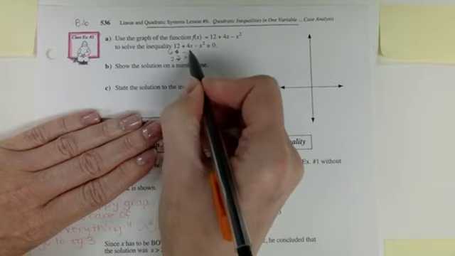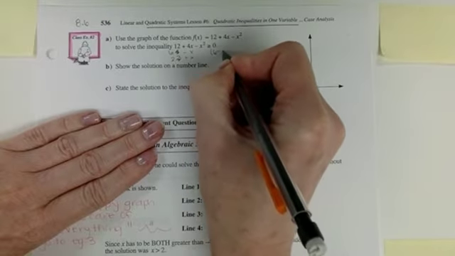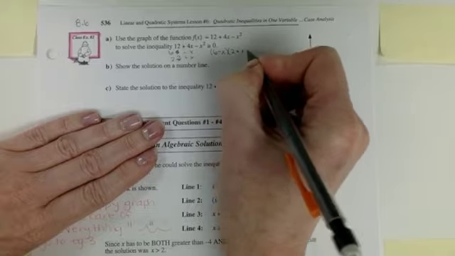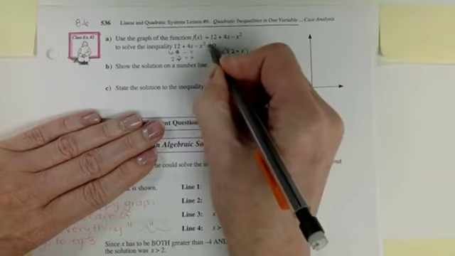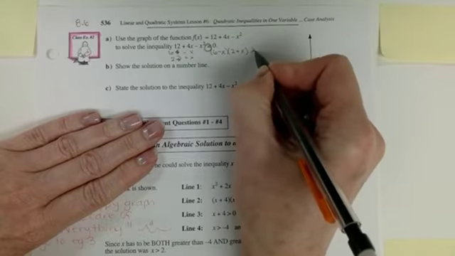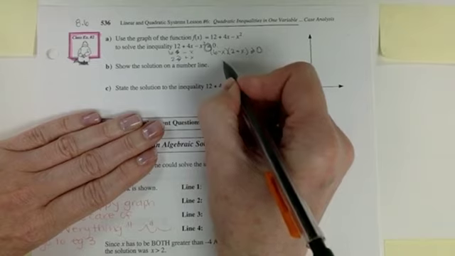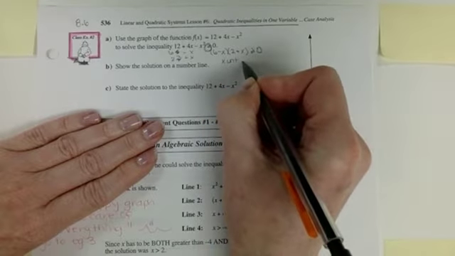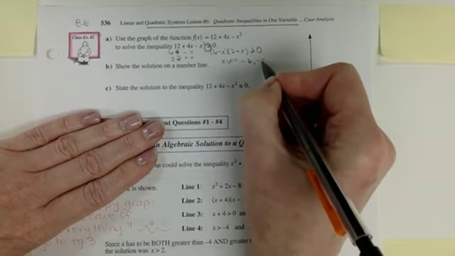Positive 6 minus 2, yes. So 6 minus x and 2 plus x, and they want greater than or equal to 0. So my x-intercepts are going to be 6 and -2.